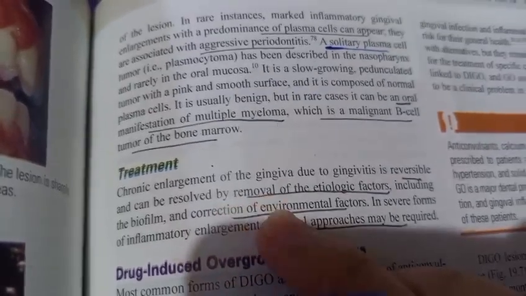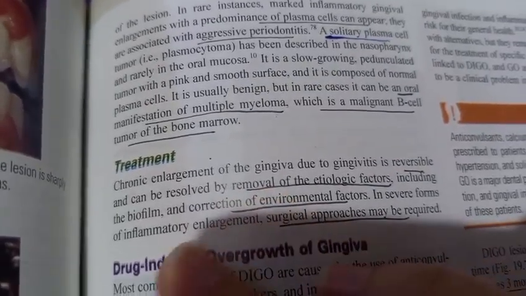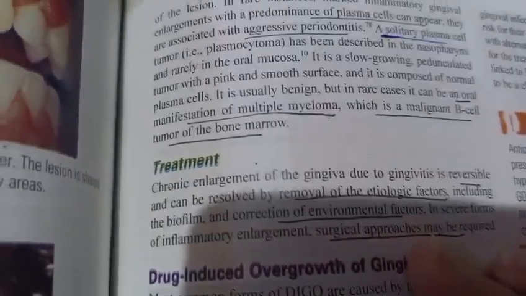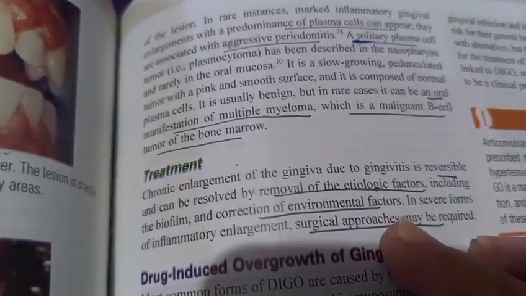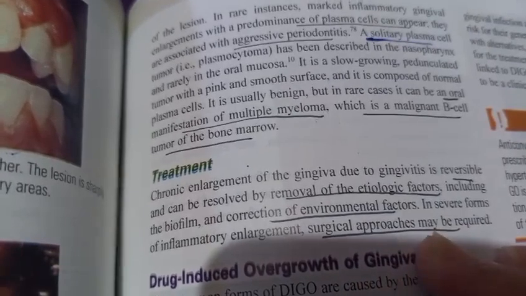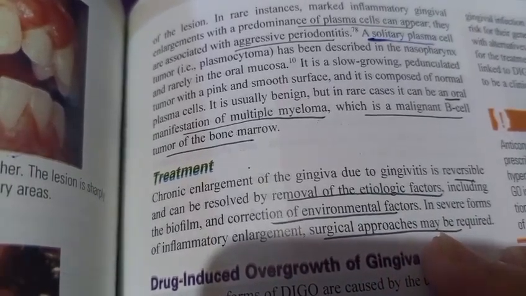First of all, you have to remove the pathologic factor, like plaque or biofilm, and correct environmental factors. Basically, in several forms of inflammatory enlargement, a surgical approach can also be done for the patient.